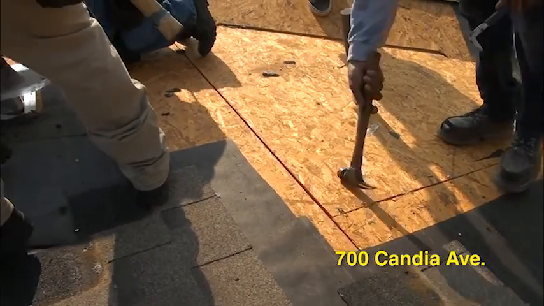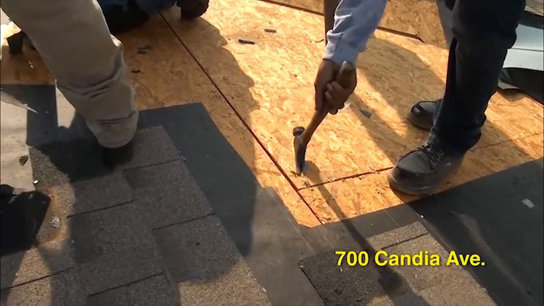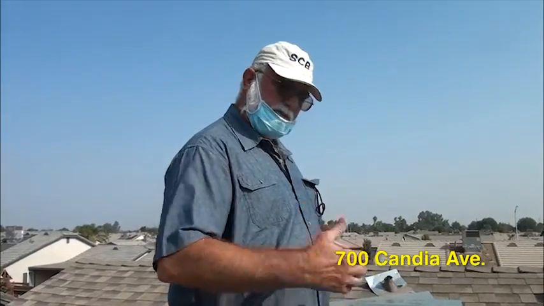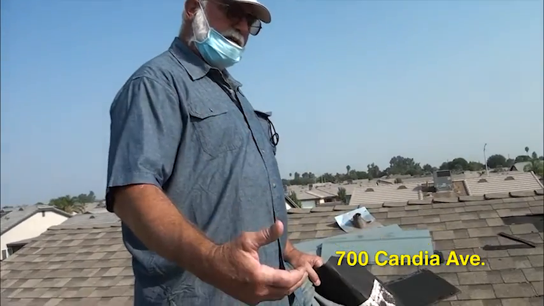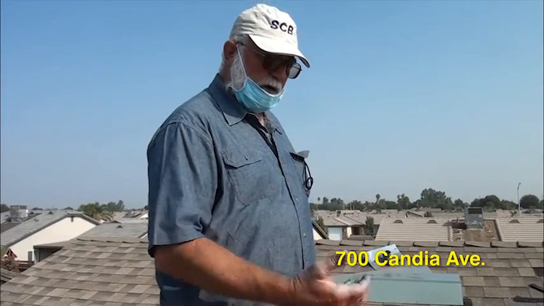So here we're going to remove the roof sheathing above the location of the stain in the living room and try to figure out where the water intrusion is coming from. What we found on this house is that there's a ceiling stain in the drywall just inside the front entrance. So we did a roof investigation to find the source of that water stain.